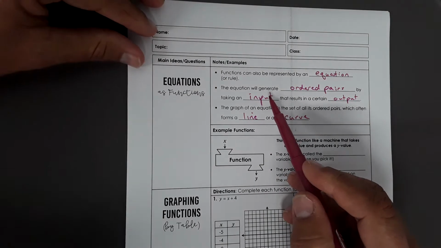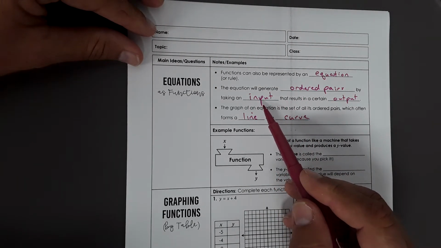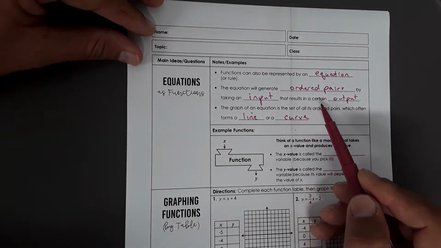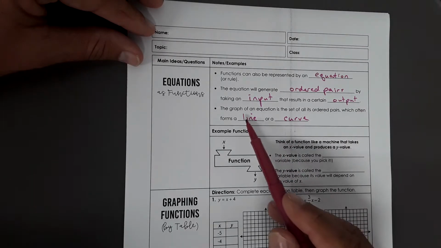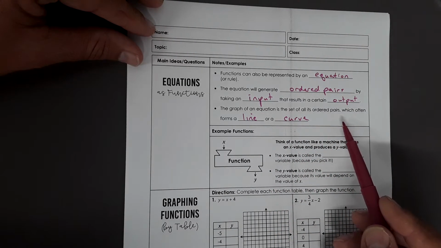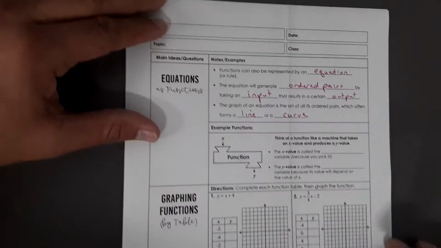Any equation that's a function will generate an ordered pair by taking an input number, putting it into the equation, and that will give you a certain output number. The graph of an equation is the set of all of its ordered pairs. So when you plot them on the graph, you connect them and it's going to form a line or a curve. Okay?